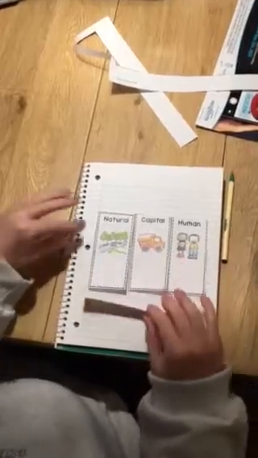Now, we're gonna talk about what these mean. So, these are natural resources, and we're gonna start with natural. You're gonna flip it up, and I'm gonna tell you what you're gonna write under it.